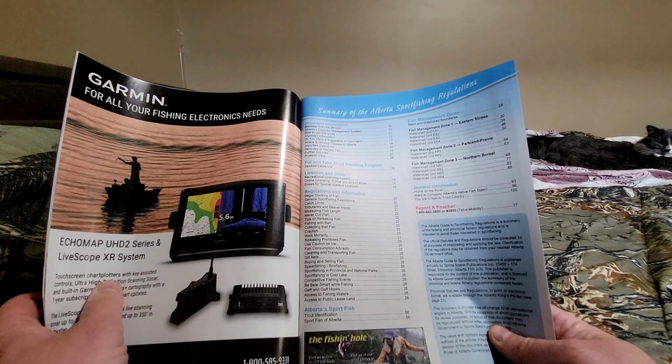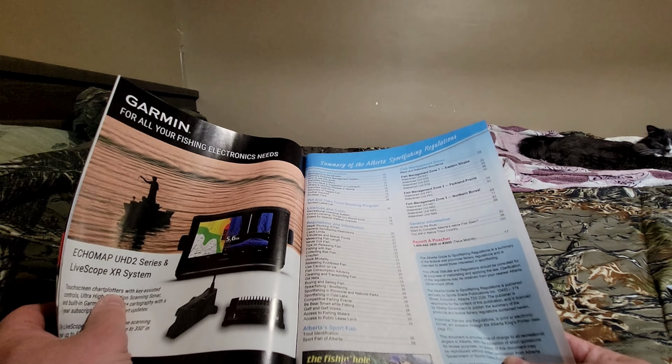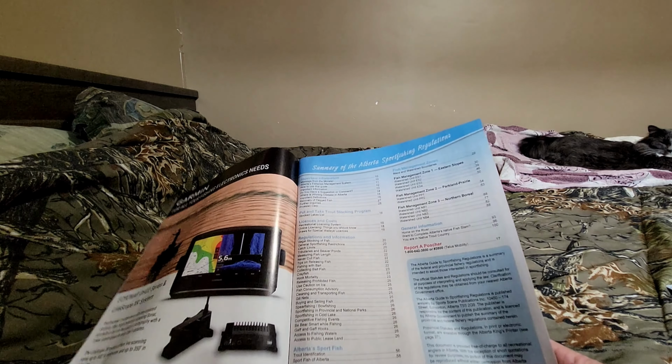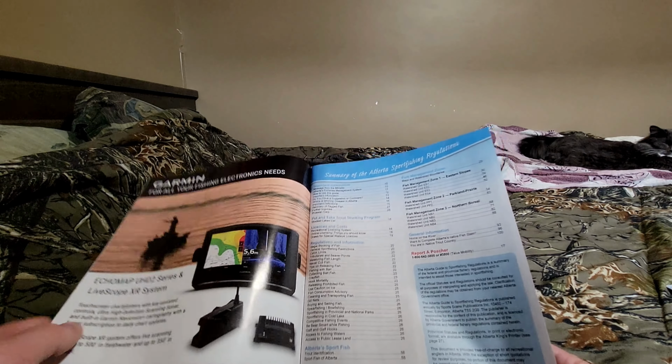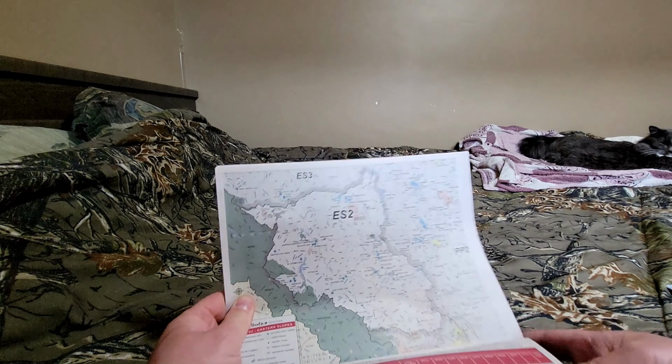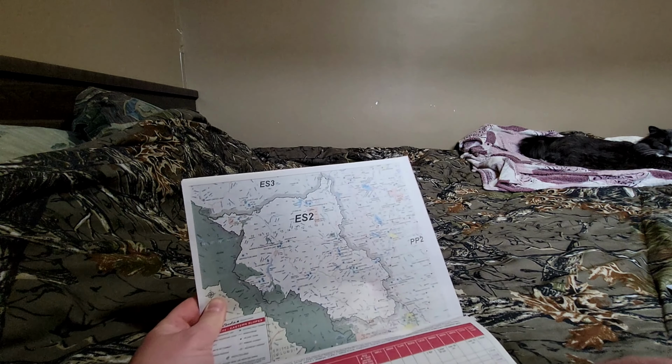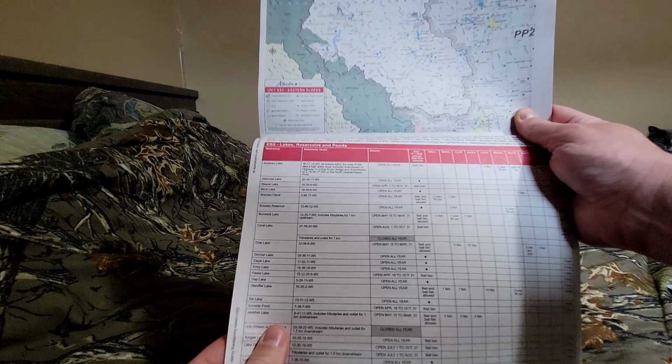There is your table of contents, I guess. You have your report a poacher number right there. Again, you don't have to just call them to report a poacher. You can call them for a lot of other reasons as well. So, the regulations, you have your map right there, and then we've got our chart.